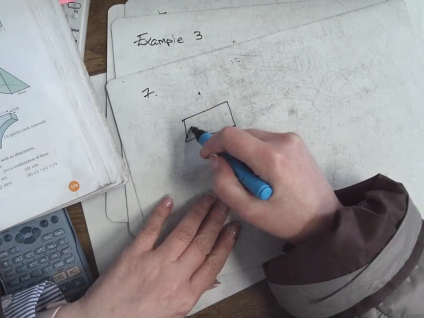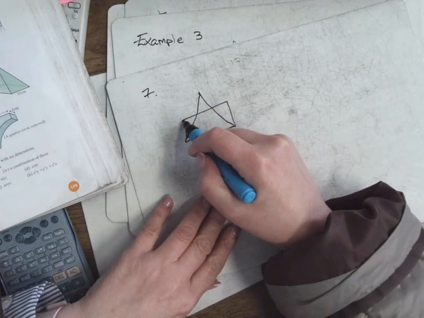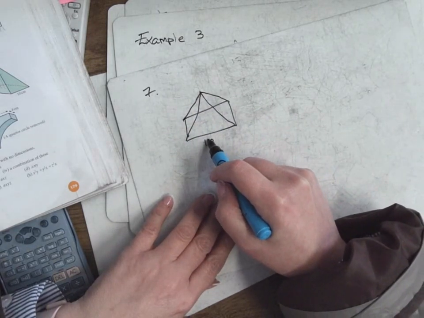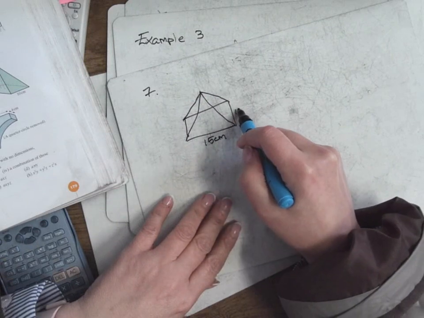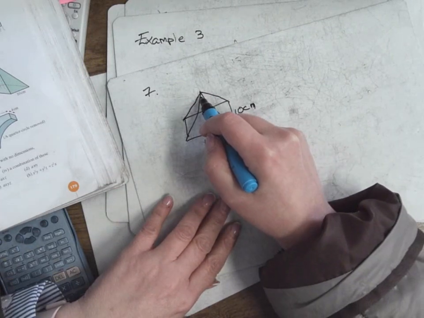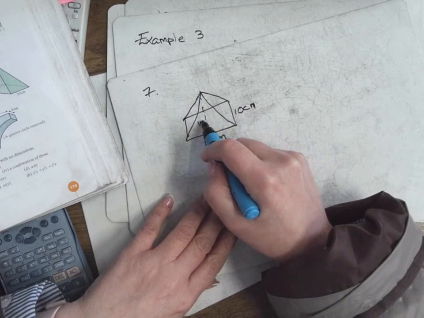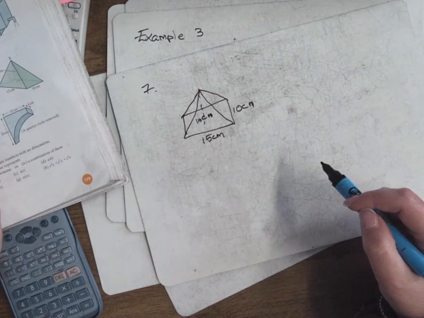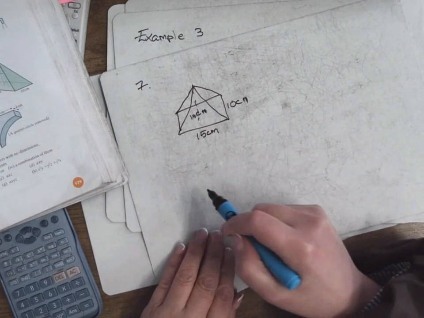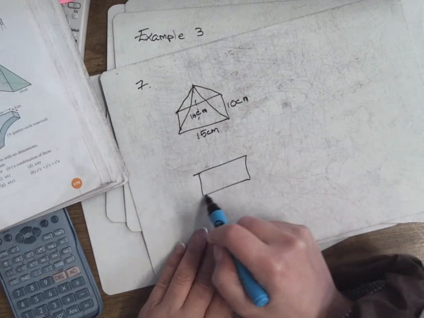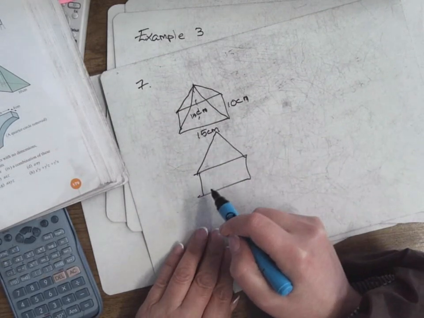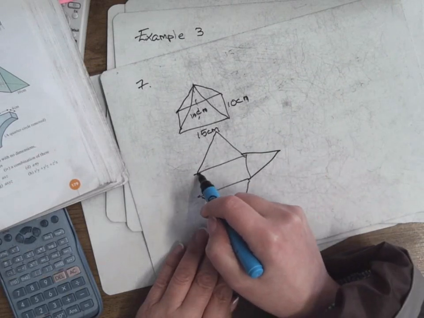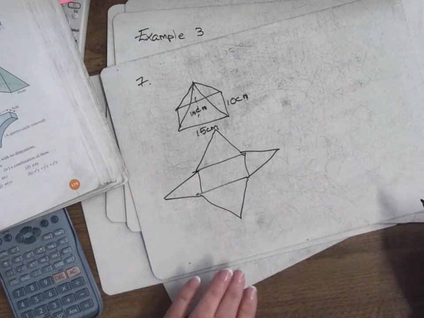Okay, I'll just draw it my own way. So this is 15 centimeters, this is 10 centimeters, and they give me the perpendicular height there in the middle, which is 14 centimeters. The rectangular base point is directly above. Draw 2 different possible nets. So you could just flatten it out, and here is one. The big triangles are here, and then there's smaller, skinnier ones here. That's one possible net.